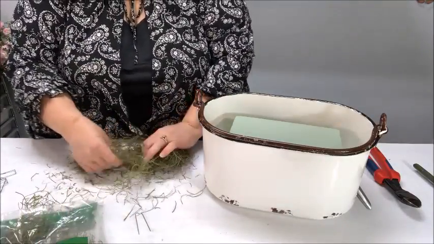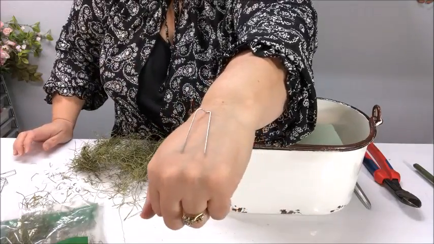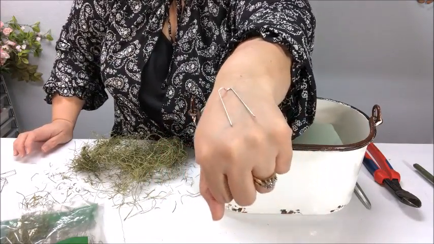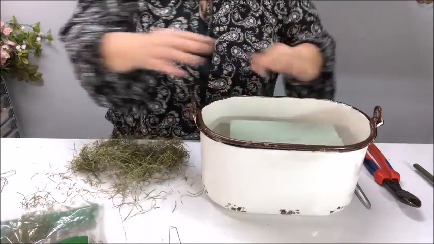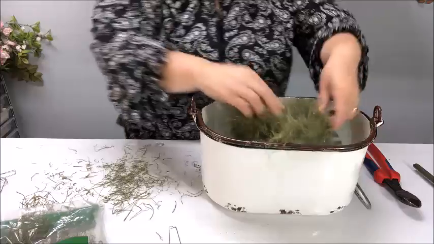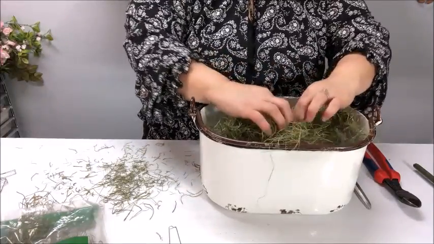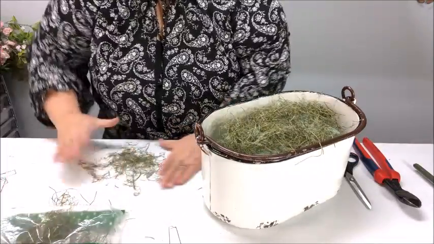Next thing I want to do is cover my styrofoam with some moss. So just spread it out. Again, I'm using these little greenery picks or floral picks. Some people call them U-pins. Call them whatever you like, but this is what it looks like. I'm going to use that to hold down the moss, and I'm just going to put some on top to cover the styrofoam. I'm going to be putting a lot of floral in there, so I don't need a lot of moss.